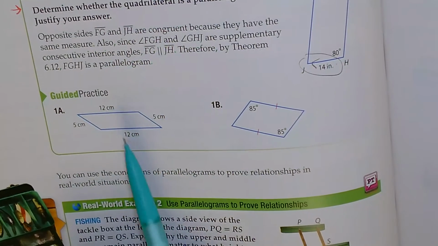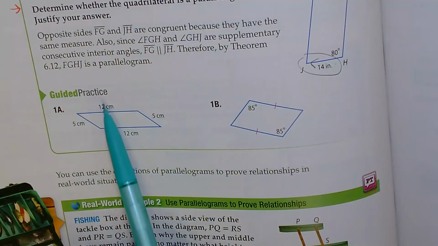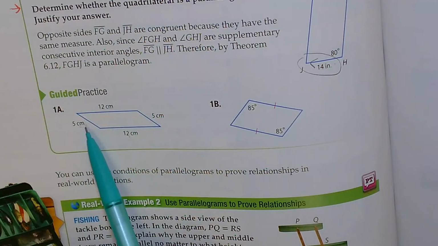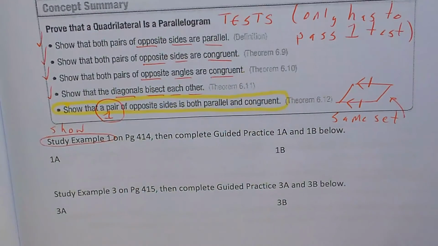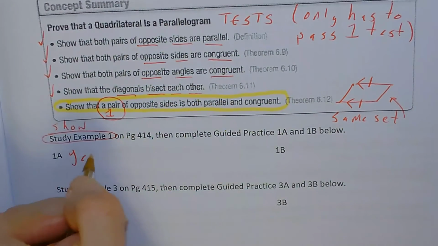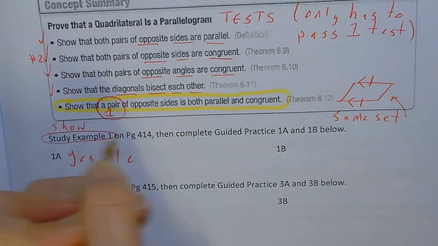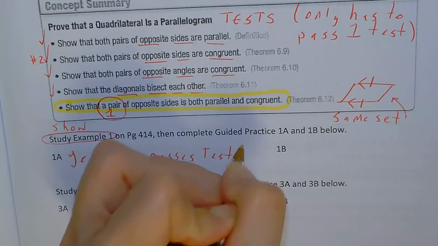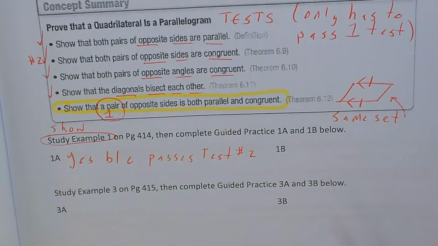Okay, let's try this one. Do you think 1A is going to be a parallelogram? Well, these sides are congruent, and these sides are congruent. Does that pass a test? Yes. So on your paper, you're going to say that 1A is yes, because, and let's just call this test number 2. It passes test number 2, which is right there. Both pairs of opposite sides are congruent.